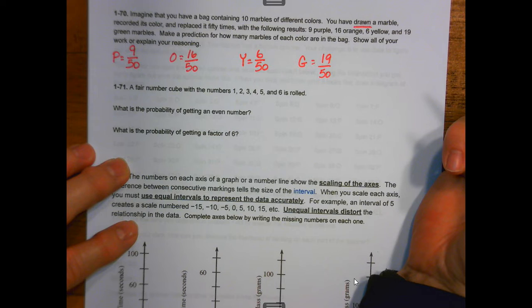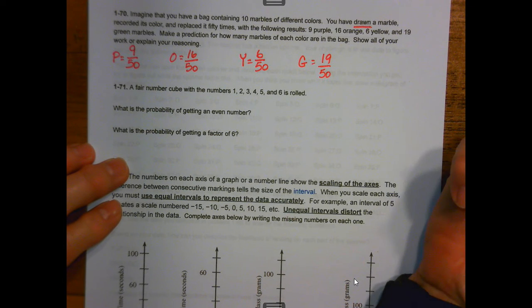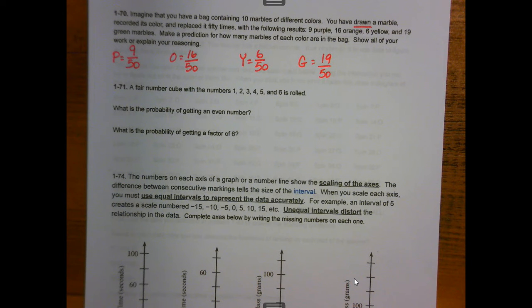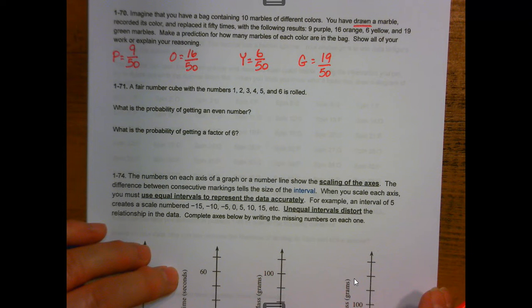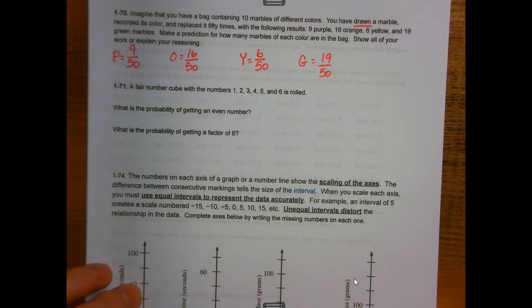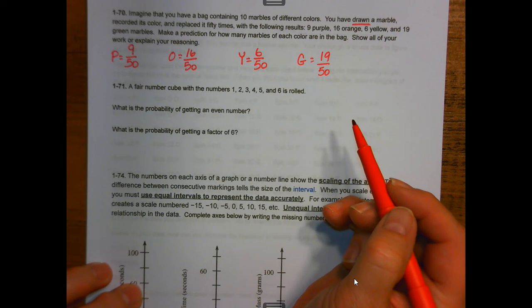When we're thinking about probability, a lot of times we will think about it as being out of a whole, and when we're thinking about a whole, that's one whole thing. Another way of thinking about a whole thing is 100% of something. So when I'm taking a look at these, all of these fractions have a denominator of 50.